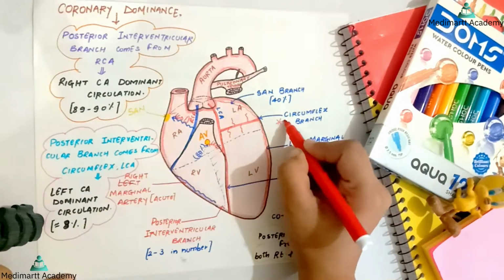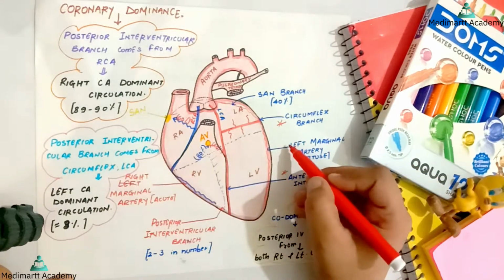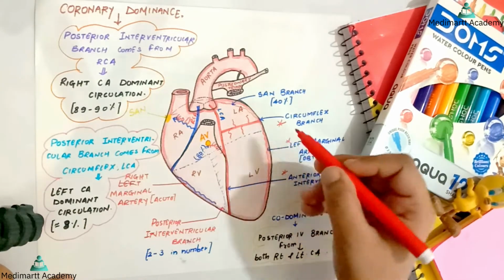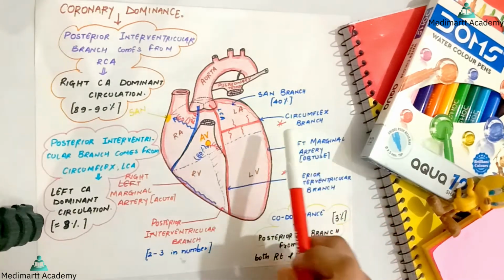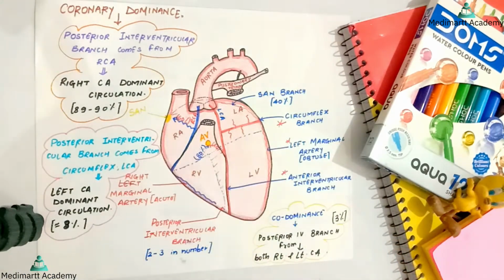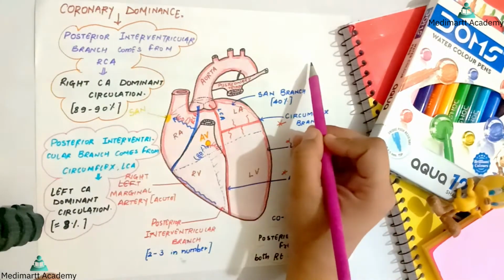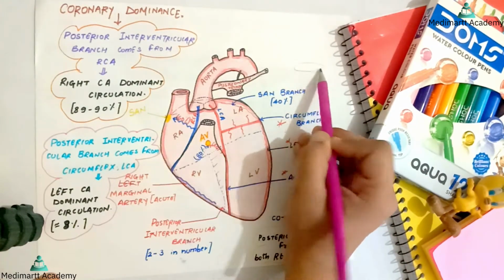Okay, I will mark it as circumflex branch, anterior interventricular branch, and also left marginal artery, because it supplies almost the left margin of the heart. That's why. See, the circumflex branch means, what do you mean by circumflex? As you know, when we learn about the circle, we know that there is a circumference. So circumflex means which rounds about something.